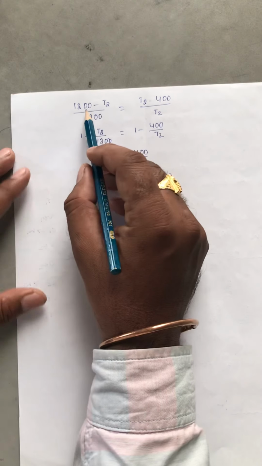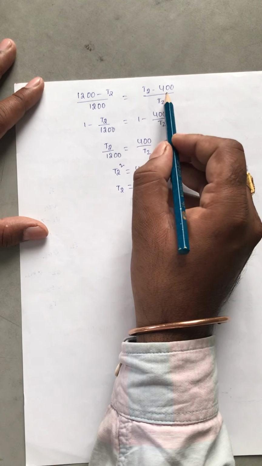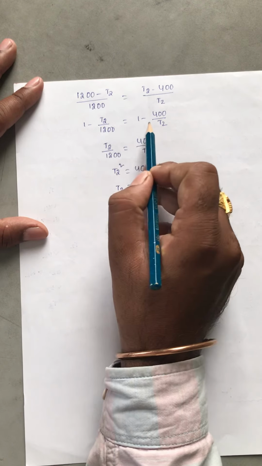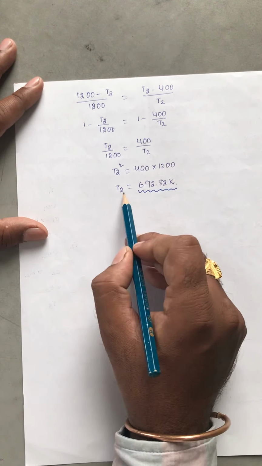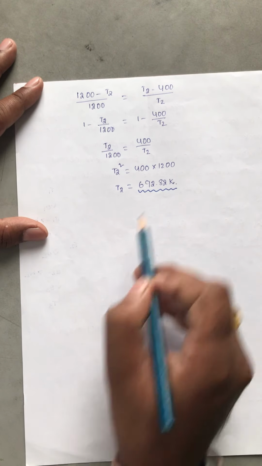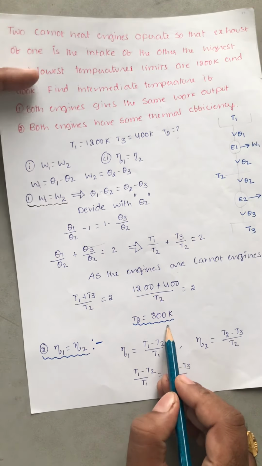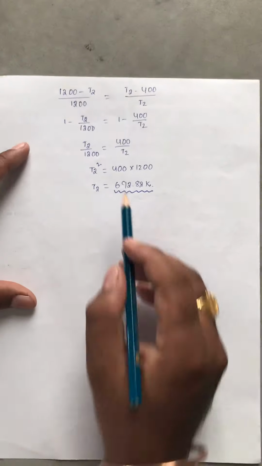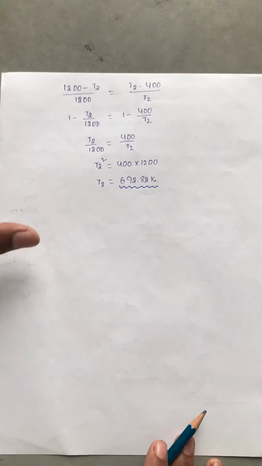Already T1 equals 1200, T2 you need to calculate, T3 is 400. So, 1 minus T2 by 1200 equals 1 minus 400 by T2. Only T2 is unknown, and you can calculate T2 equal to 692.82 Kelvin. So if both engines have the same work output, the intermediate temperature is 800 Kelvin. If both engines have the same efficiency, the intermediate temperature is 692.82 Kelvin.